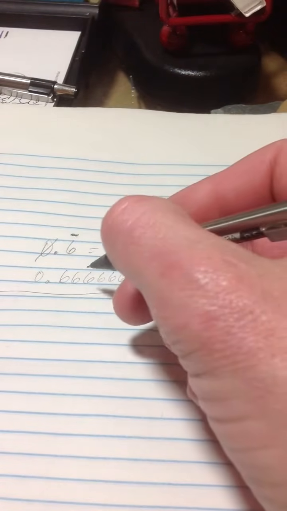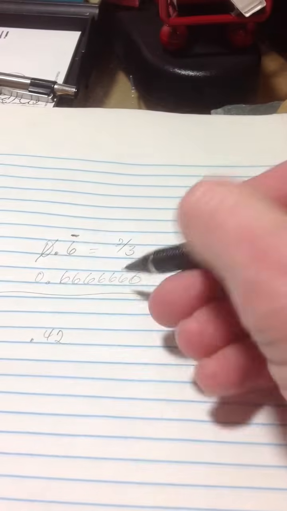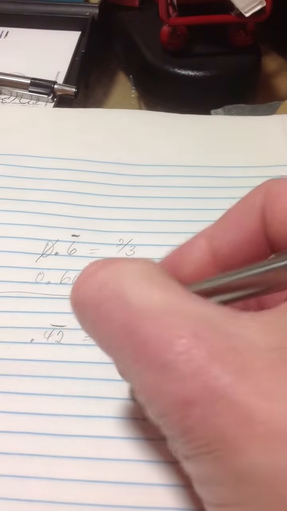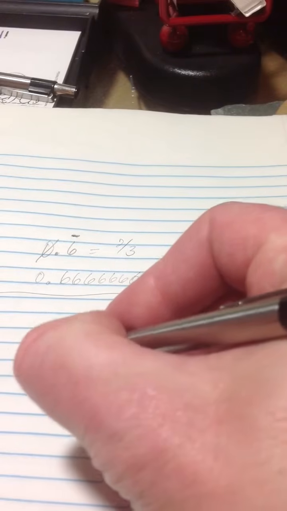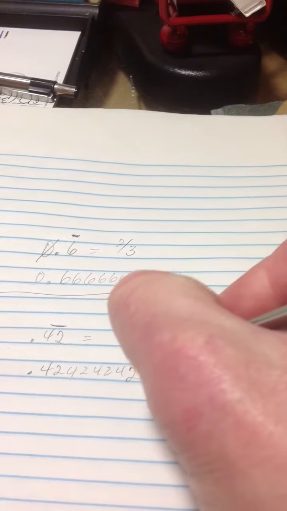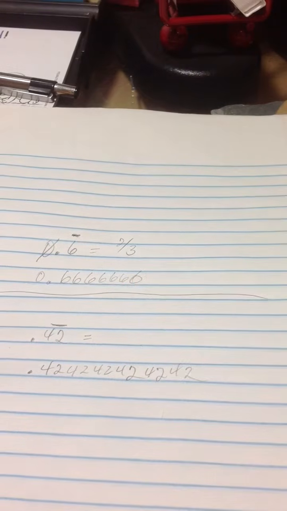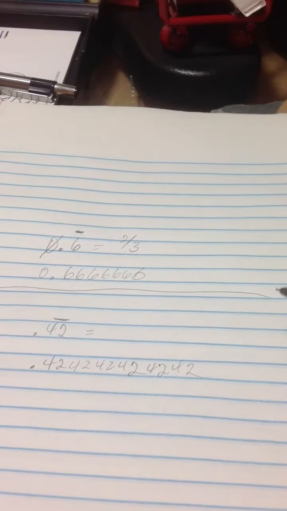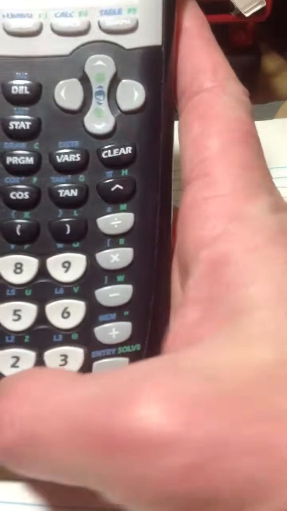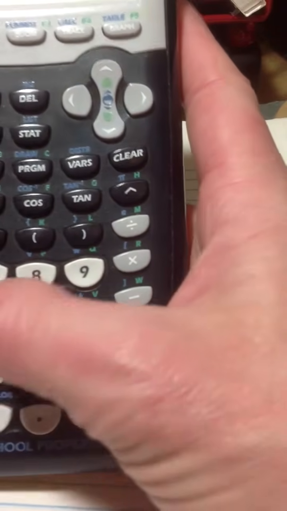Alright, now let's try something a little bit different. If we had something like 0.42 with a bar over both of those numbers, well, what this is telling us to do is to repeat that sequence, 42, 42, 42, 42, 42, on and on and on and on. Again, when you run into a problem like this, punch in as many as will fit on your screen in order to get the most accurate decimal.